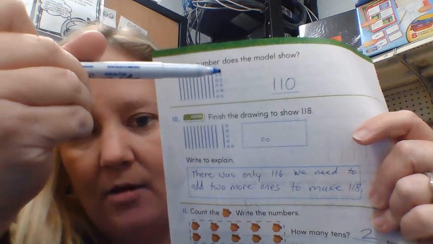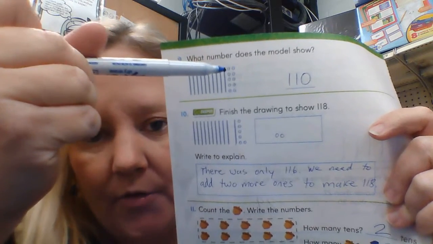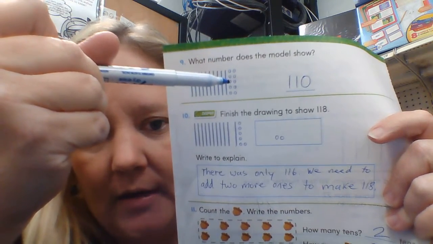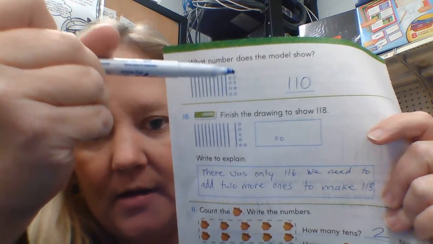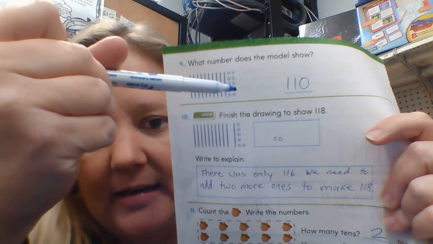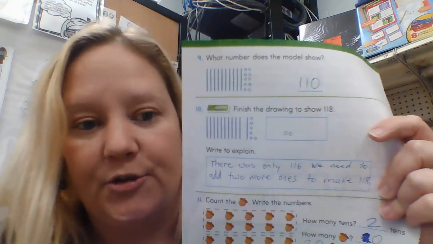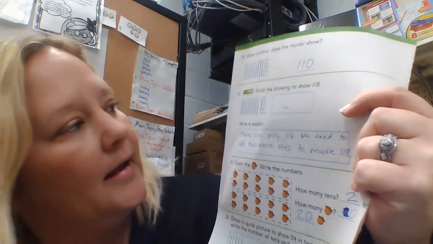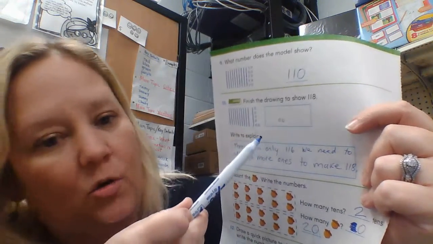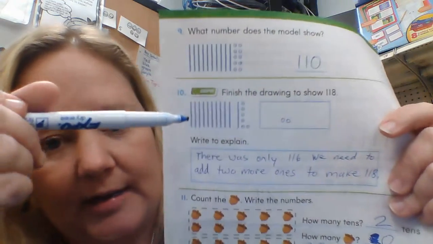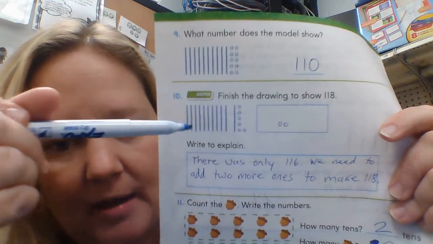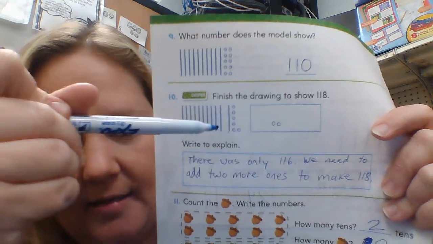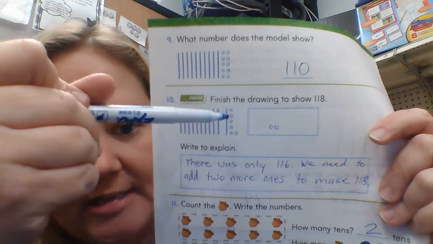But now I have to count my 1s. 100, 1, 2, 3, 4, 5, 6, 7, 8, 9, 10. 110. So that's the number. And the next one says finish the drawing to show 118. So right here they have 10 10s to make 100, and then they have another 10 here to make 110.